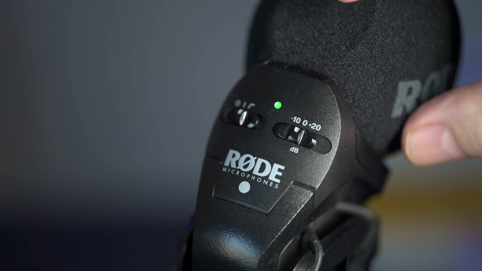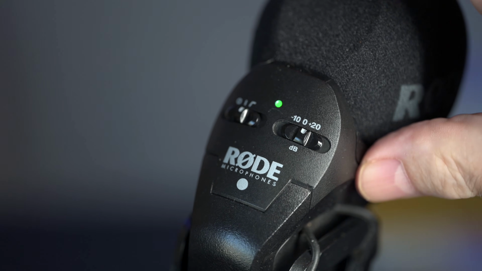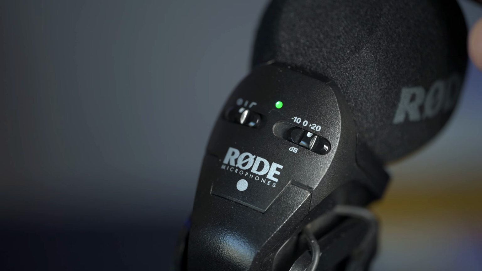But a general rule is to not rely on the camera's mic gain. Turn that down and boost your volume via the mic. Many have a boost function, say plus 20 decibels, for that purpose.